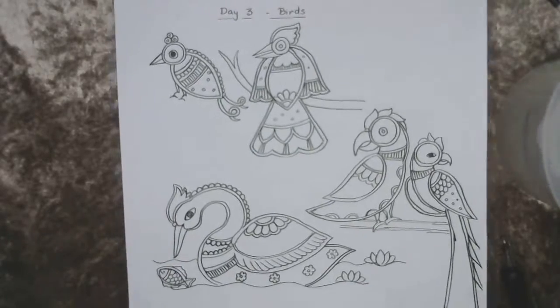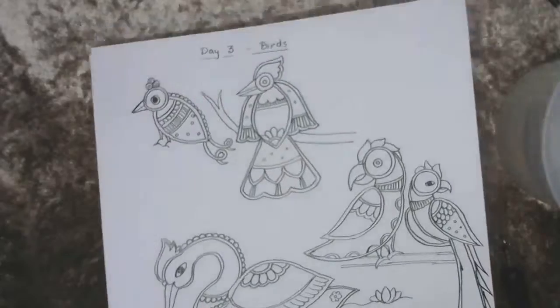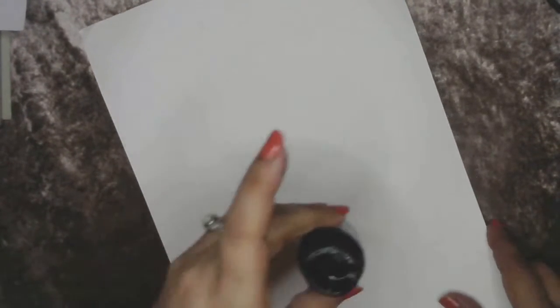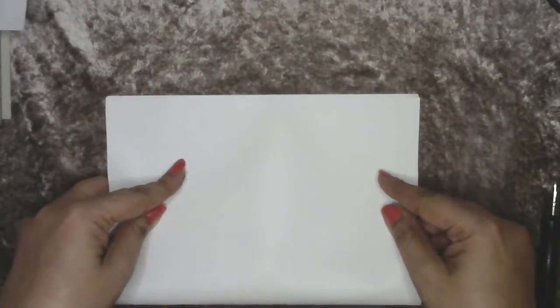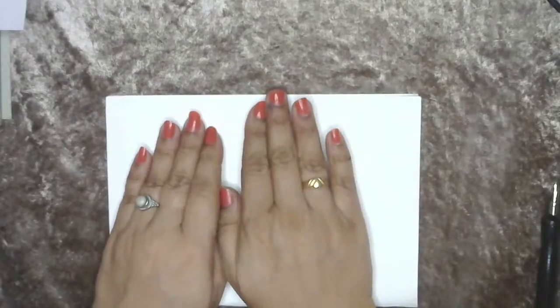Which peacock, large or small? It totally depends on how big a paper you take. We will do the peacock here. I'm taking a bigger size itself, an A4 size paper. If you're not comfortable or you think that within the class time you won't be able to do such a bigger one, you can fold your A4 size. If you fold it, you will end up with A5.